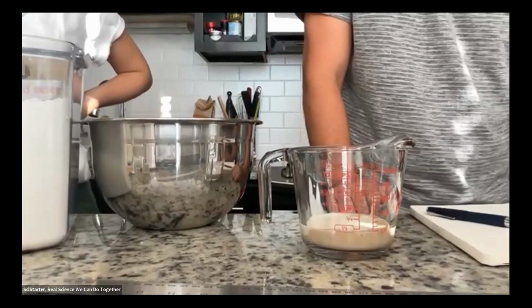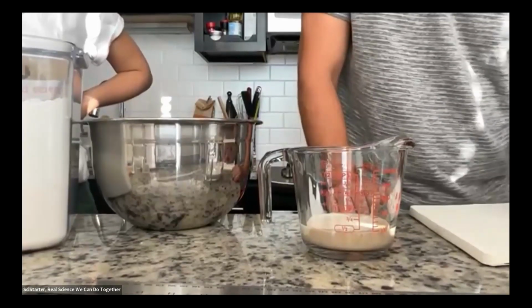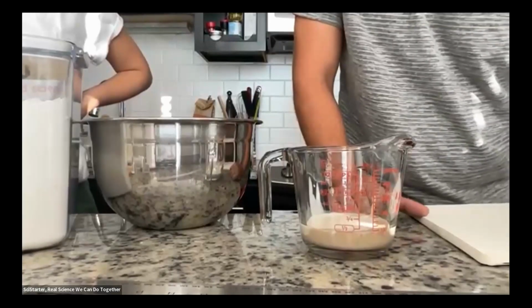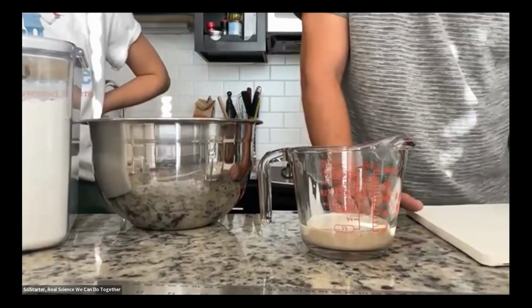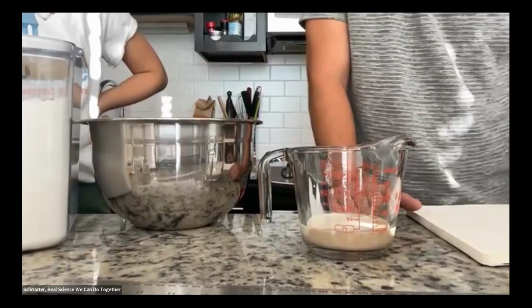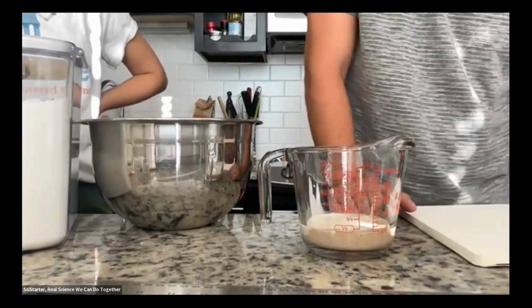Times 0.5. So I need 1 cup more or less of flour. Ooh, it's gonna be a teeny loaf of bread, Emma. I'm excited. It's the perfect amount.